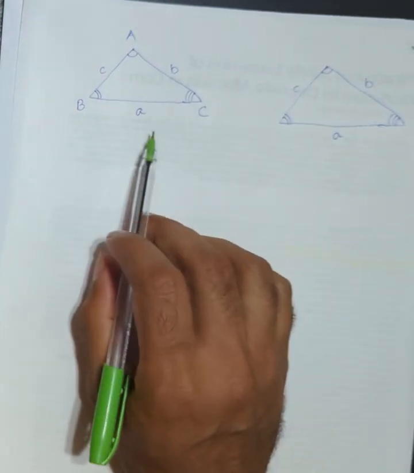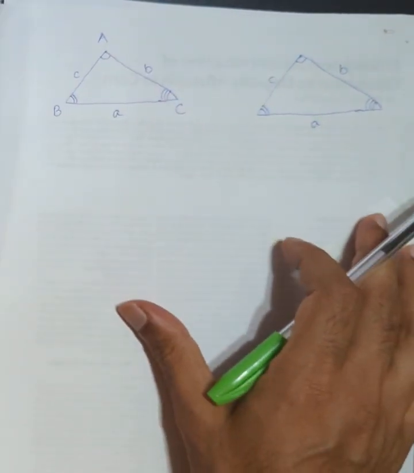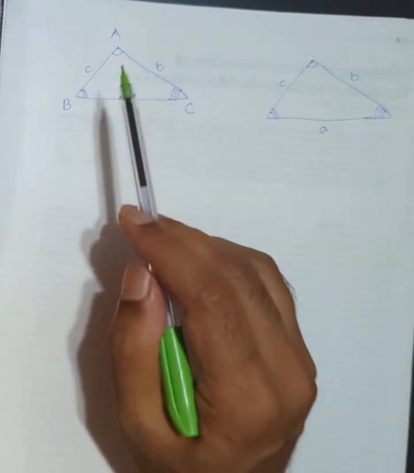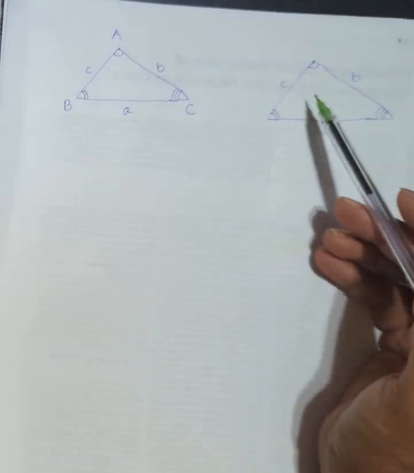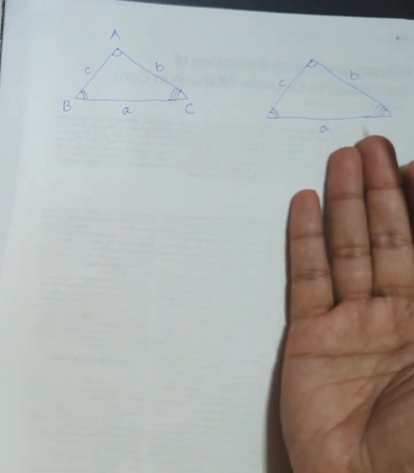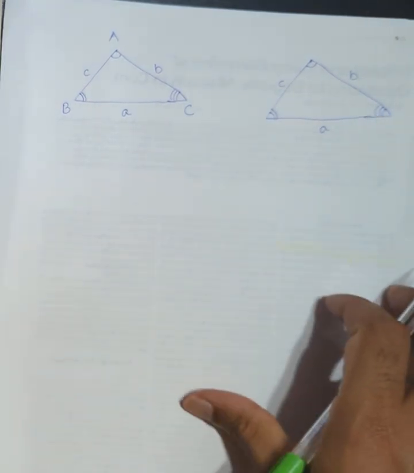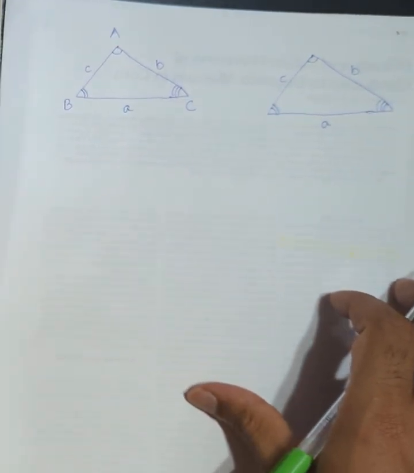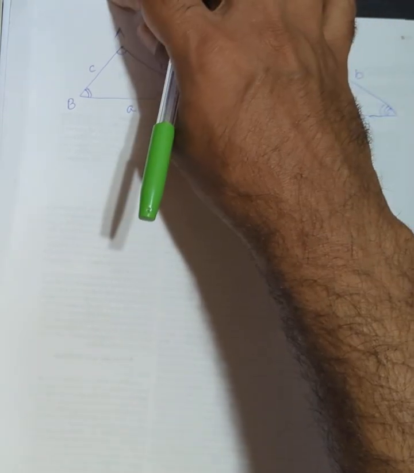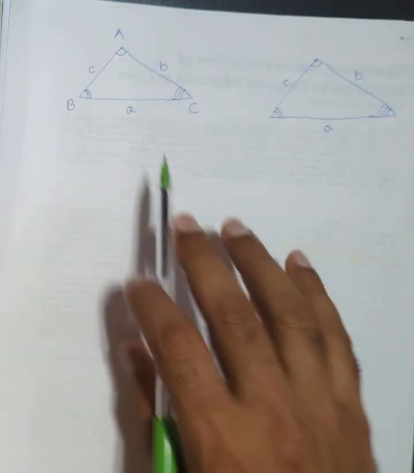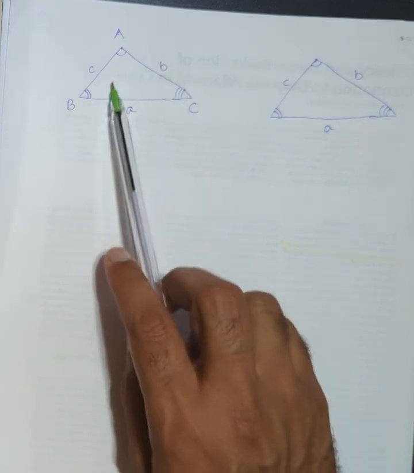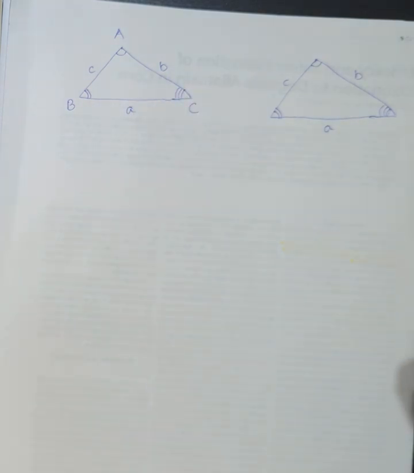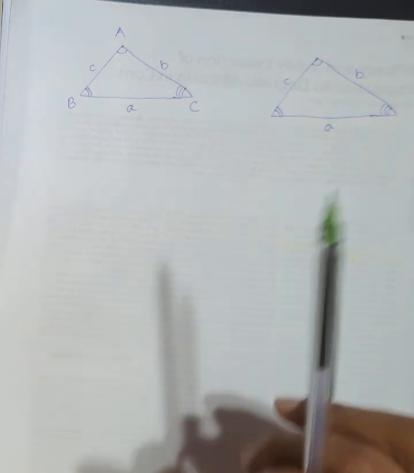Then these two triangles are called congruent triangles. Congruent means if you were to cut this triangle and cut this triangle and put one triangle on top of the other, you cannot tell the difference. It looks like you only have one triangle because everything matches. So if the six characteristics, three angles and three sides, match, we say the two triangles are congruent.